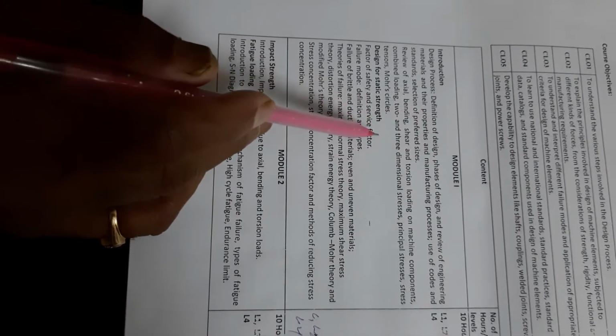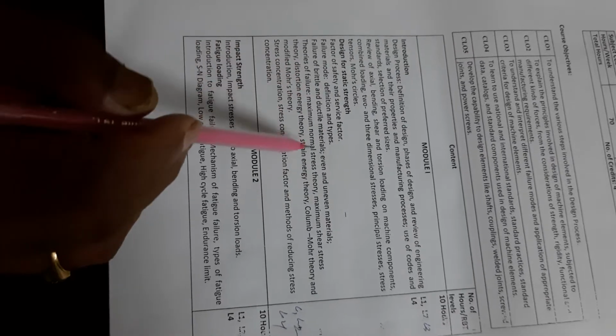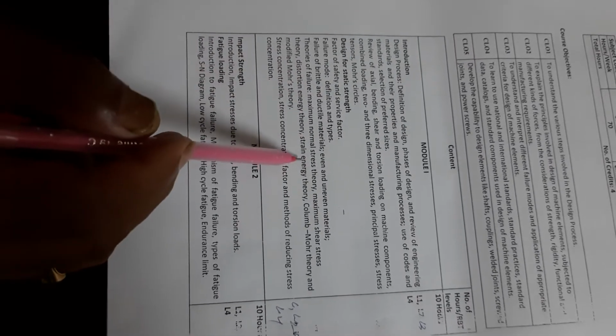For those components of a structure, we are going to find out the dimensions for the various forces subjected to. Then we are going to have design for static strength, which means when the member is subjected to a static load, meaning a gradually applied load, not an impact load on the member. If that is the case, we design the member for one particular load or for a combination of loads using the various theories of failure.